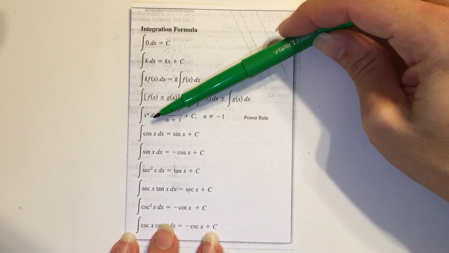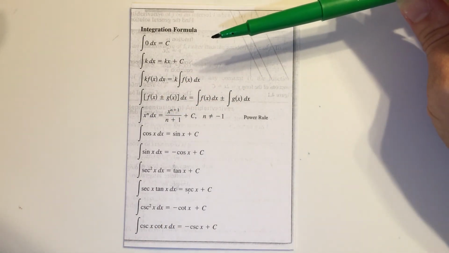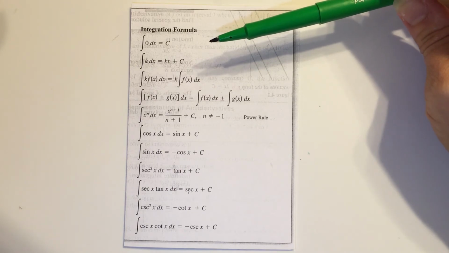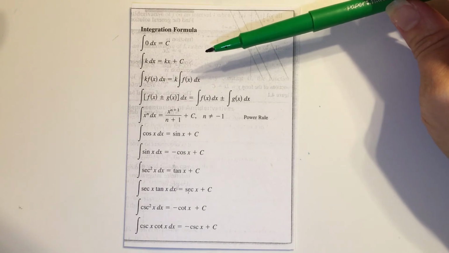Okay, now this is your power rule, so you have to keep in mind, again, this is the reverse of your power rule with your derivative, which is to bring the power to the front, and you remember you decrease your power by 1. So what's going to happen here is you're going to increase your power by 1.